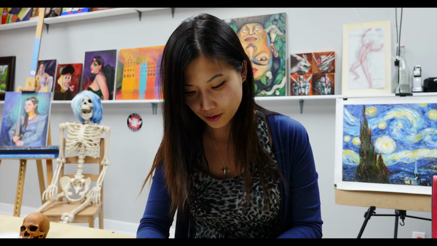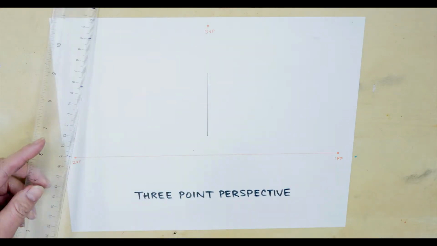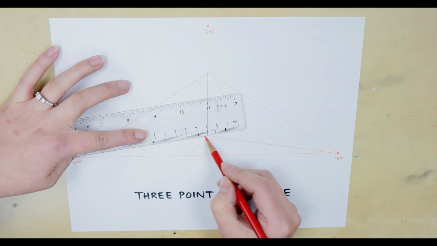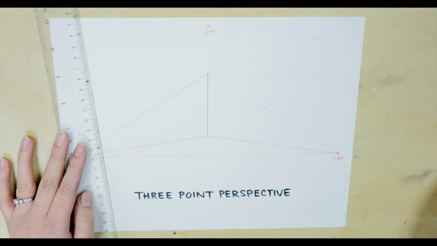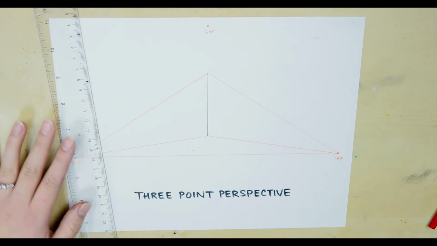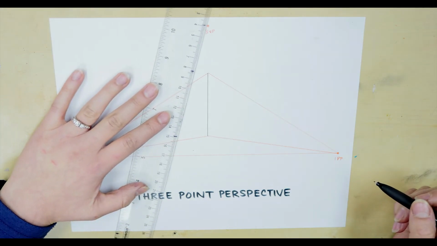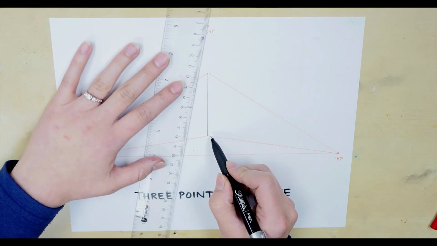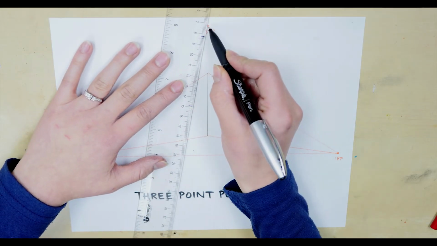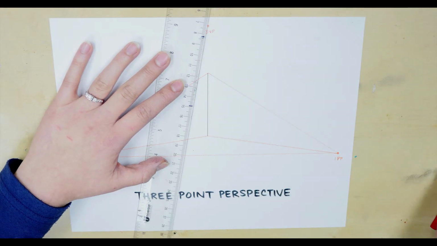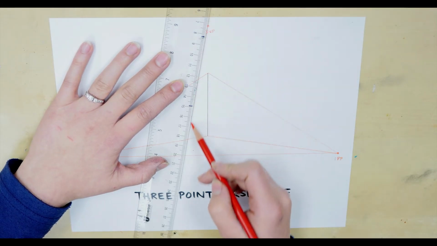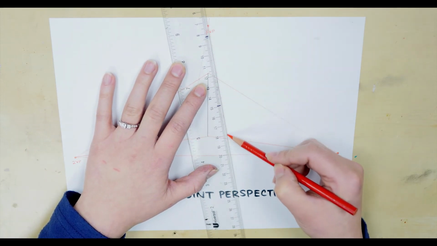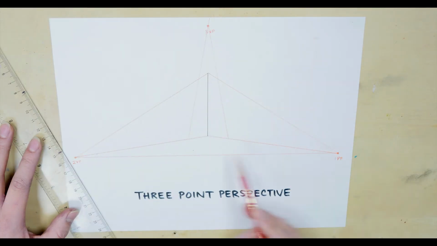So I'm going to start at the corner, and I'm going to bring each point to the vanishing point. And the only difference is when you're drawing the lines that are going up and down, we're going to distort them and actually bring them up to the vanishing point. Because you're looking up at it, it's smaller at the top than it is at the bottom.